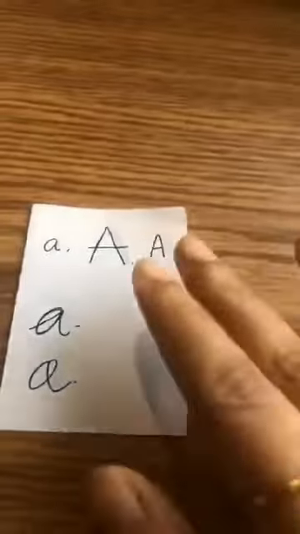So let us start. You can keep a notebook and a pen with you in order to jot down the meanings or things that you want to jot down. So here it goes. So that's the alphabet A.